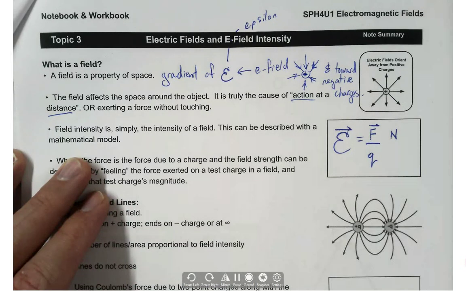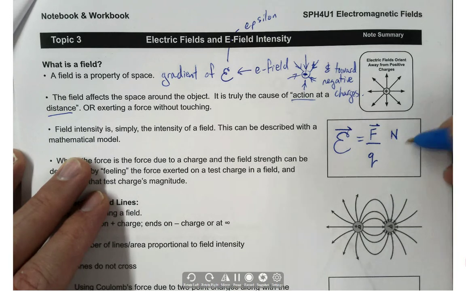Electric fields. I have to go to a training. Yeah, do it. But I didn't remember this today. All right.